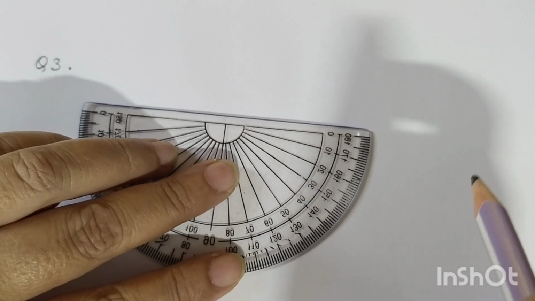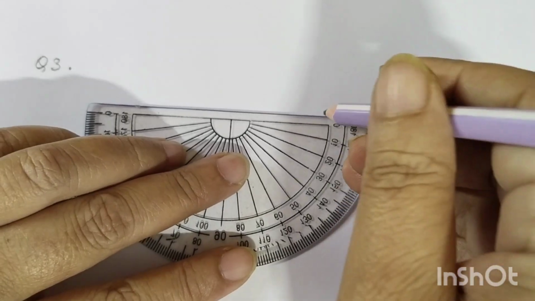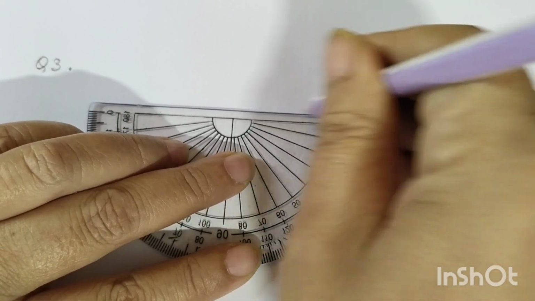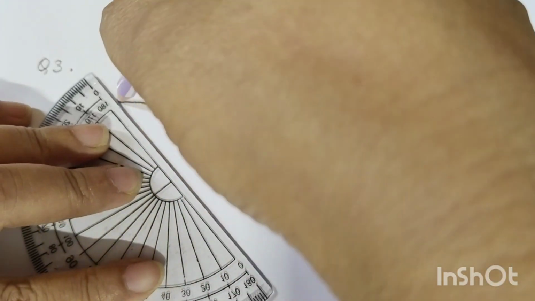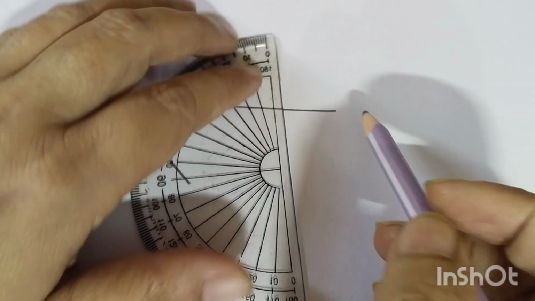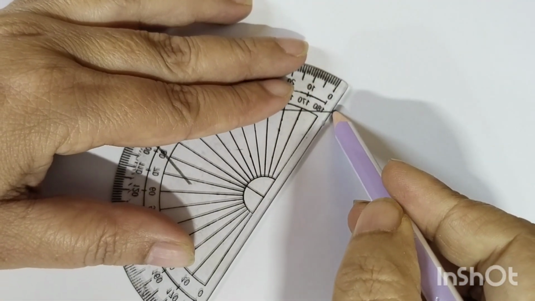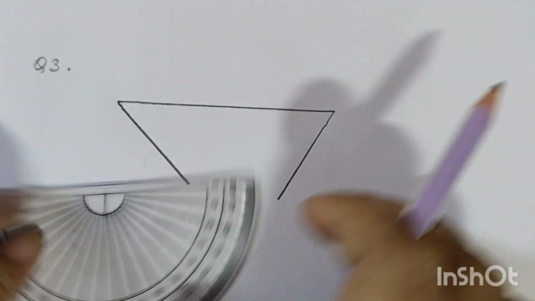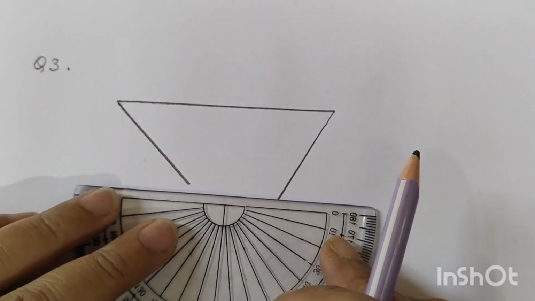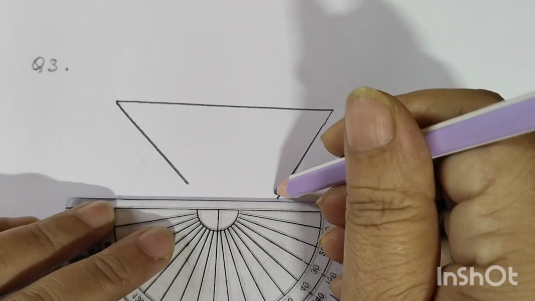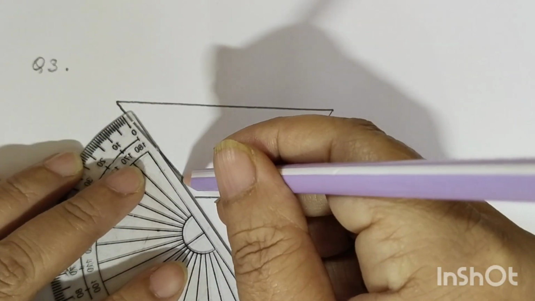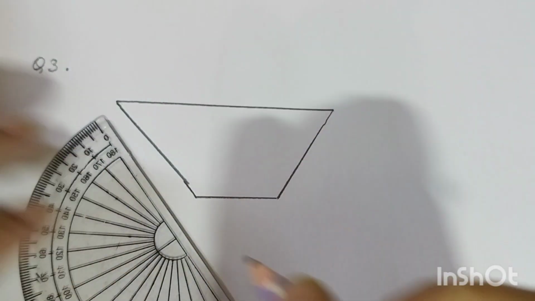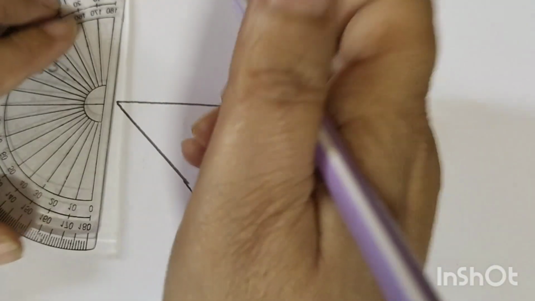So I am making this shape. Look here. 3 acute angles. This is the shape of a boat, right?